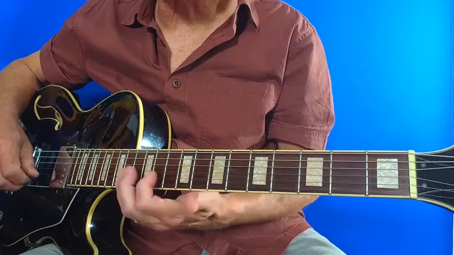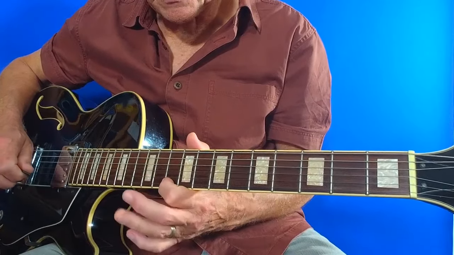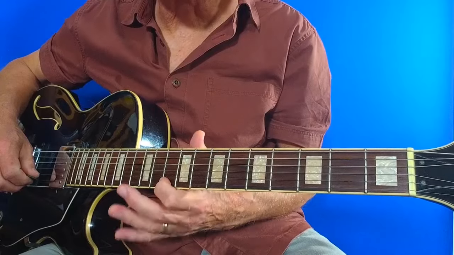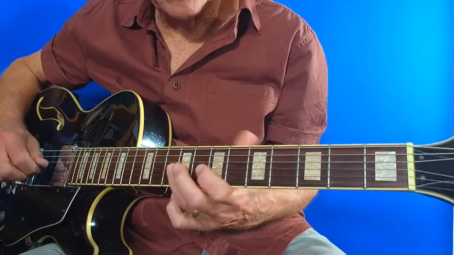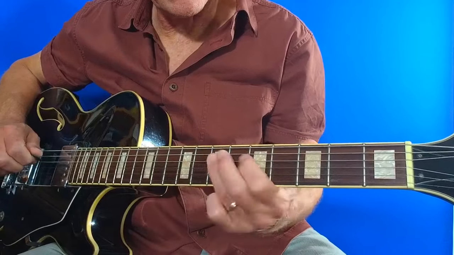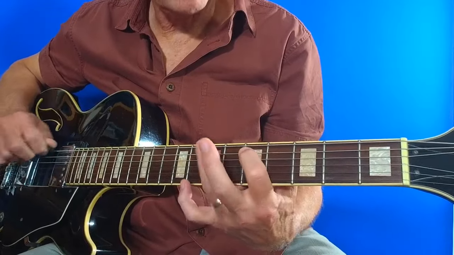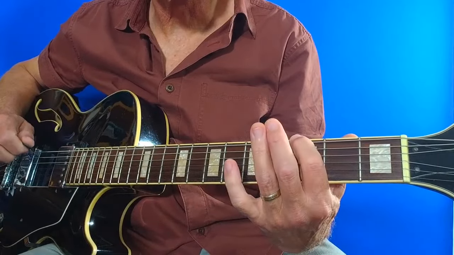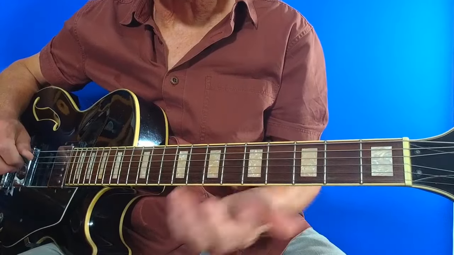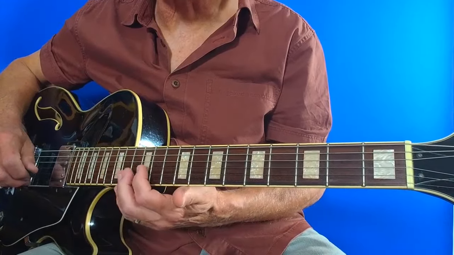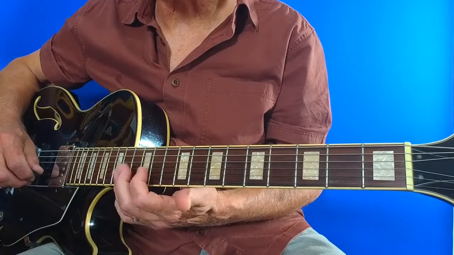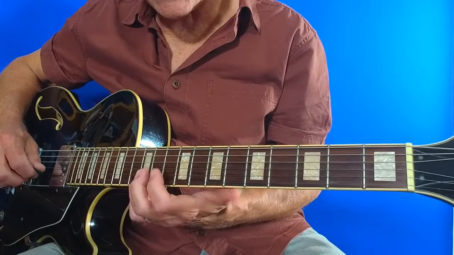I find myself using pull-offs here to smooth this out. Same there and there. But I think it's worth experimenting with different techniques to do this. For example, on the traffic light notes, you could use a double pull-off like this.